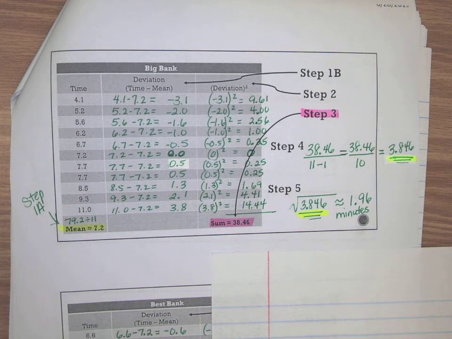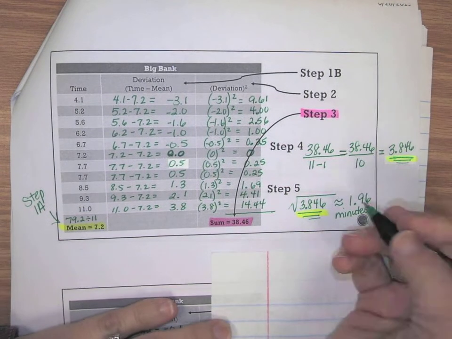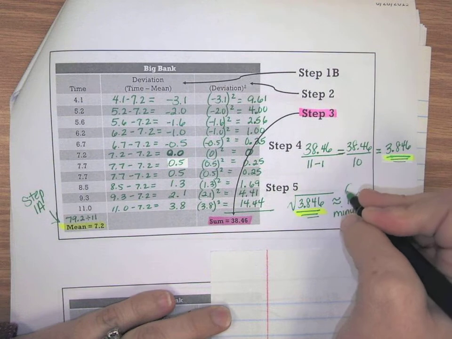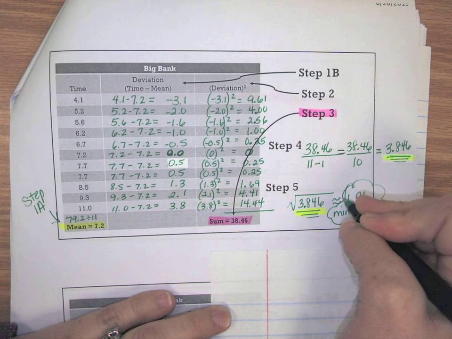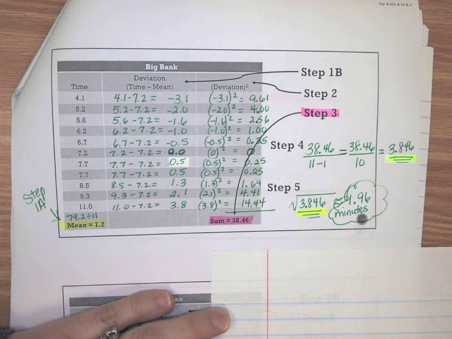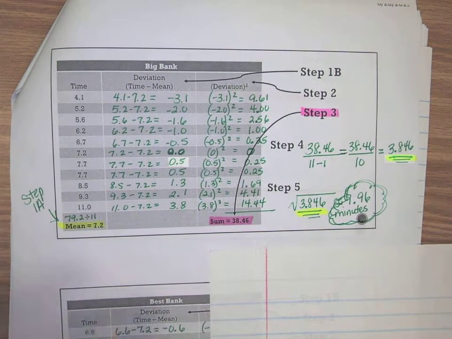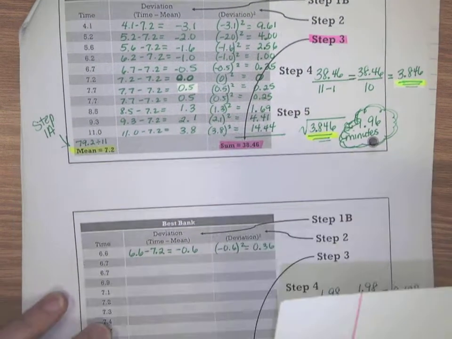Okay, so what we found here is that the standard deviation for the first set of values for Big Bank is 1.97 minutes. So this right here, there's our standard deviation, 1.96 minutes. Now you're going to follow the same process for Best Bank.